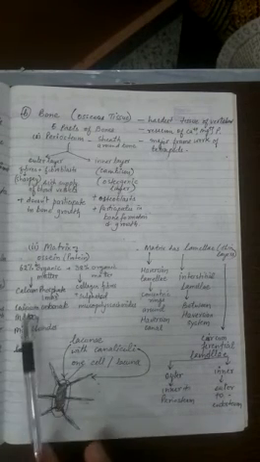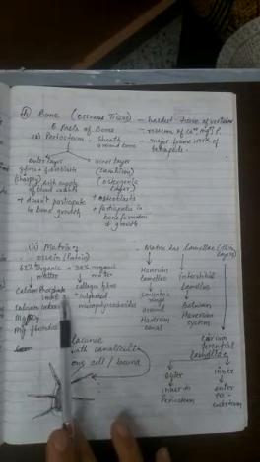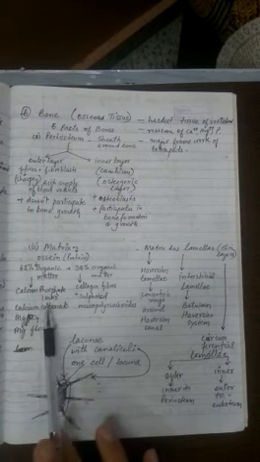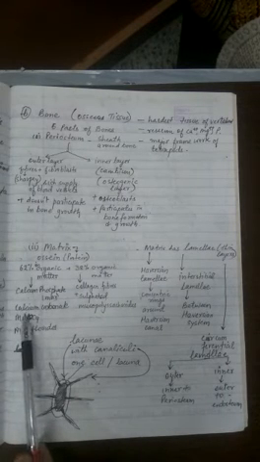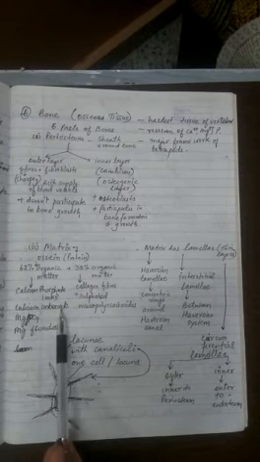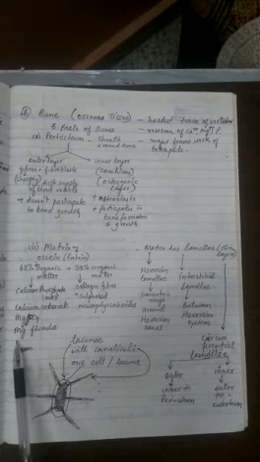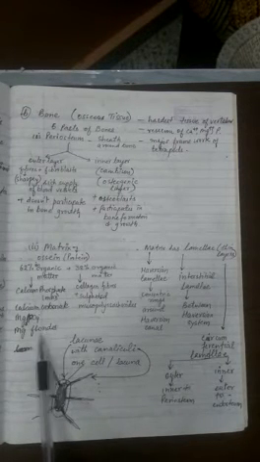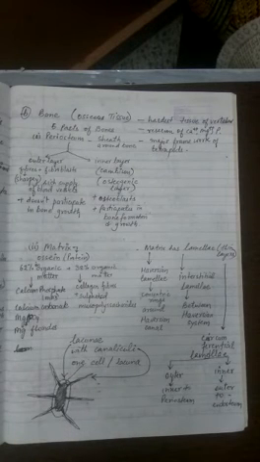The inorganic part is rich in calcium phosphate. Maximum amount is the calcium phosphate. It also carries a variable amount of calcium carbonate, magnesium phosphate, as well as magnesium fluoride. So these are the inorganic salts which are found in abundance, and the maximum is the calcium phosphates.